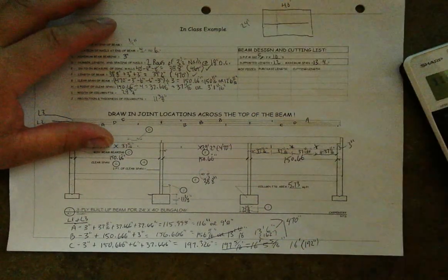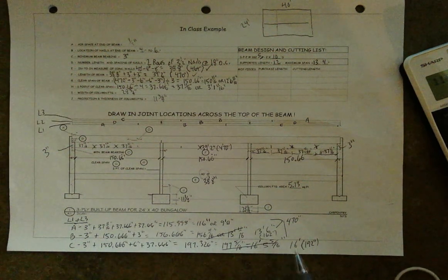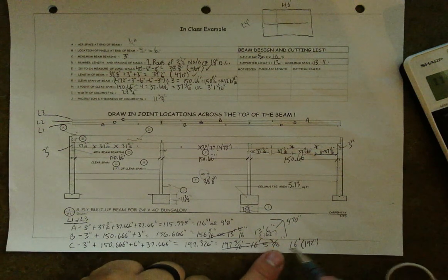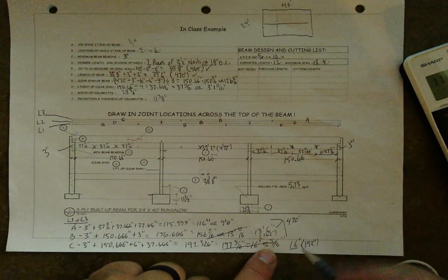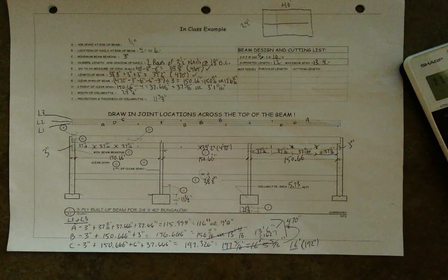So for this example, since we've already done one, I just fudged those numbers because I'm allowed to, plus or minus 6 inches. Then I don't have to buy an 18 footer now. Now I can buy a 16 footer. I took the 5 and 5/16 and I brought it to B, right, for that one location. And then that'll make life easier. Okay, I'm not wasting material there.